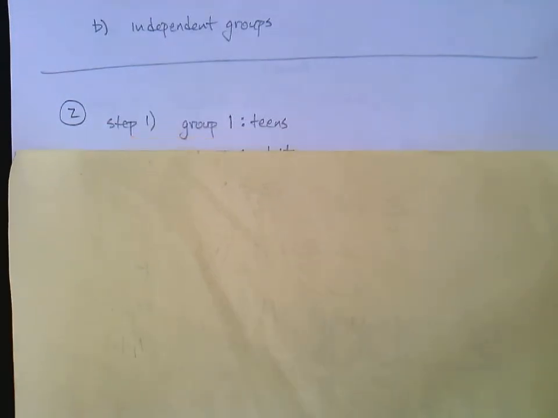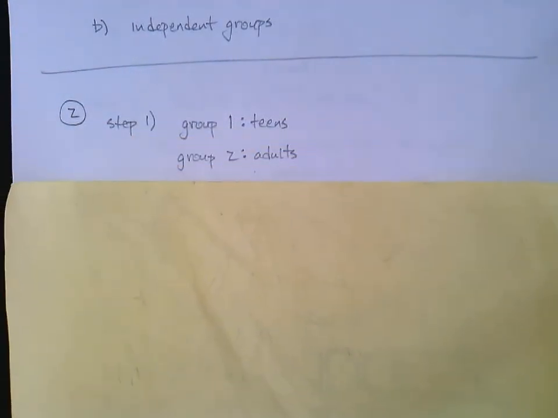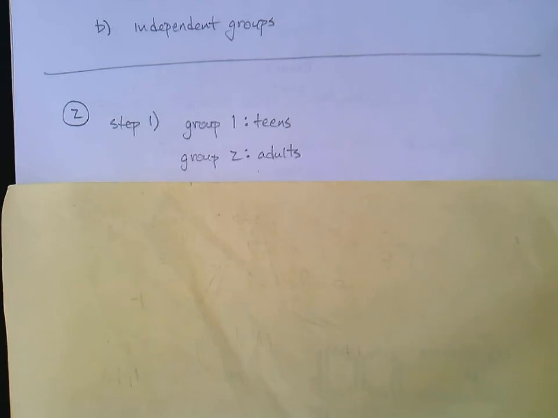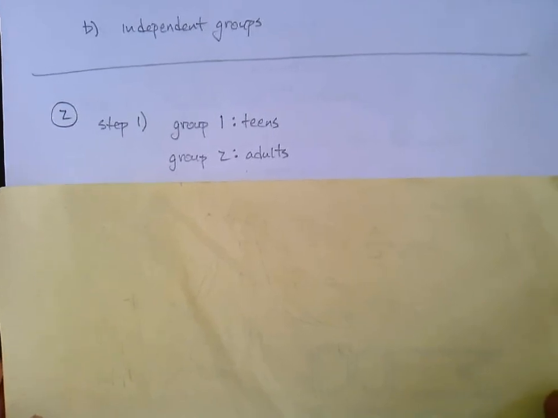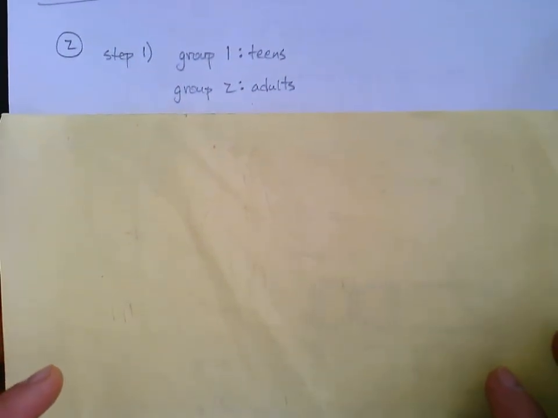Step number one: state the null and alternative hypotheses. Okay, in order to do that, you can see on the screen there, we need to identify how we're going to call each group. So we need a group 1 and we need a group 2.